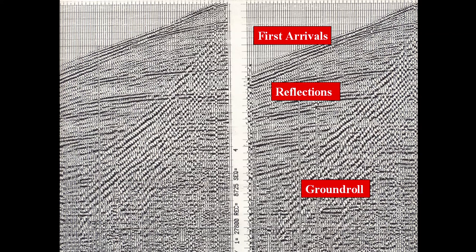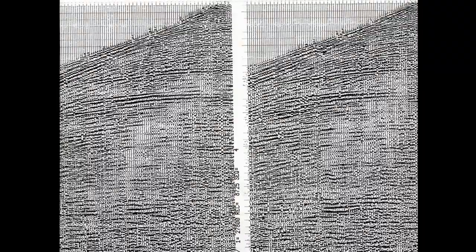As I mentioned, after the processing you can see the noise removal. The first break is very clear. First arrival, then reflection, and the ground roll. This is before. After.